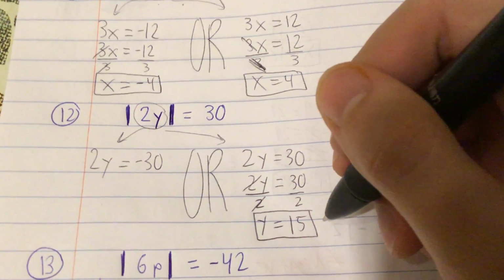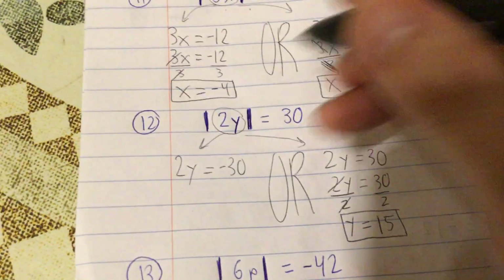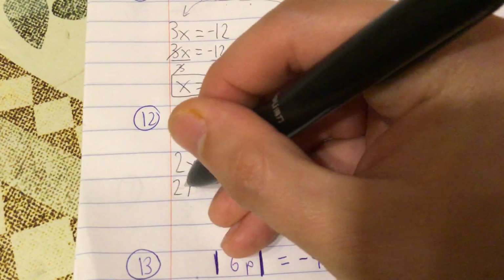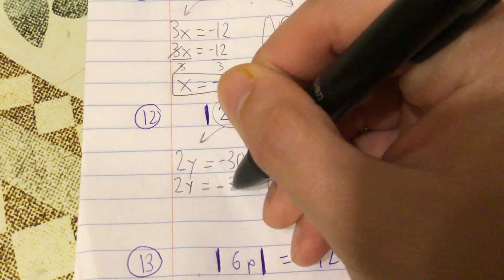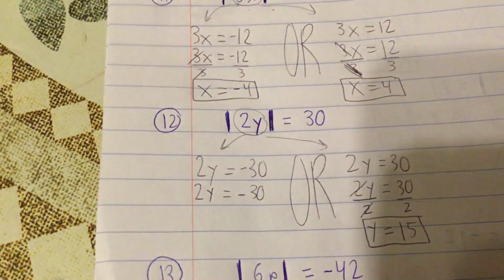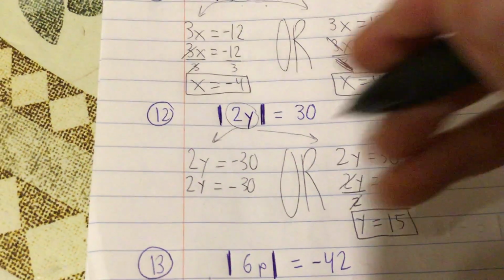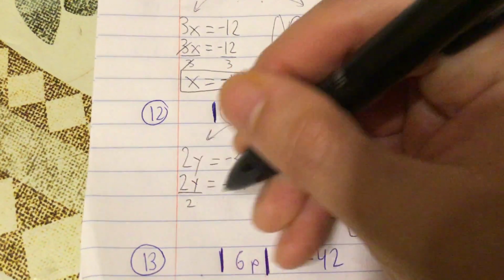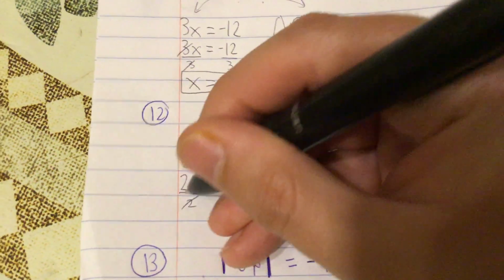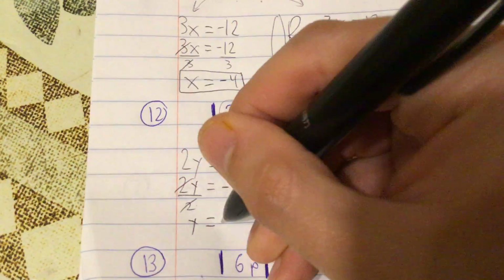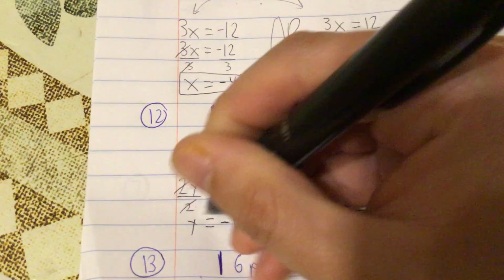I'm not done. Don't yell at me. 2y equals negative 30. How do I undo that layer of y? I'm going to divide both sides of the equation by 2. Yet again, but y is equal to negative 15.